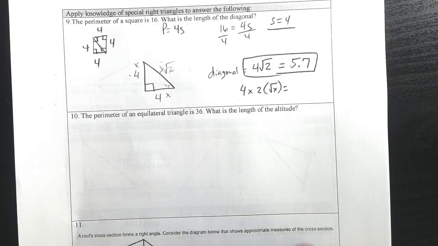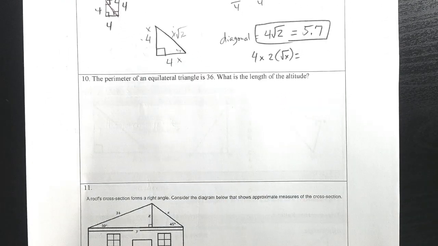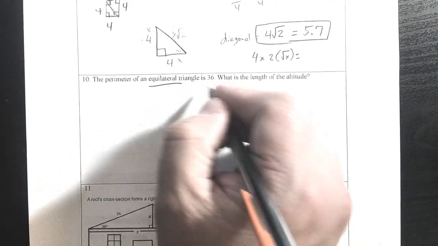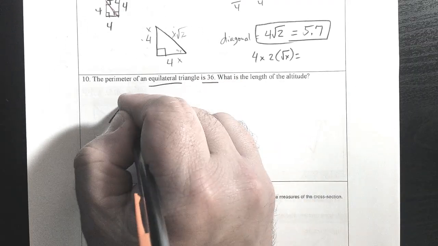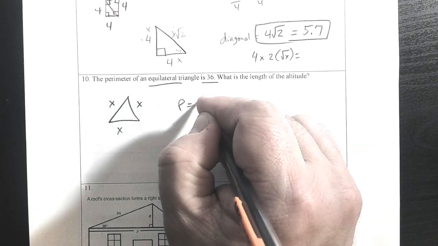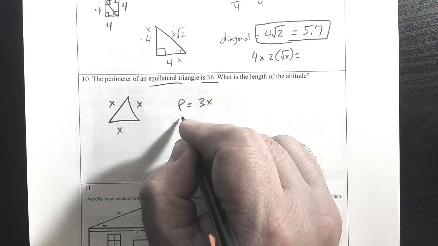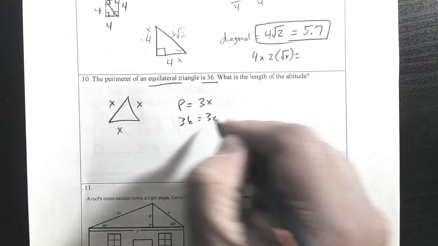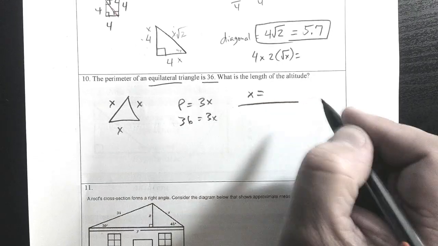All right, so down here, I'm going to at least help you set this up. Equilateral triangle. The perimeter is 3 times x. So plug in 36 equals 3x. X gives you each side.